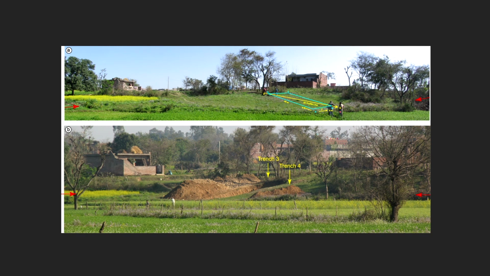Now here the issue that came up was that we wanted to do geological investigations by digging trenches. According to us, the fault probably passes through this area where the arrows have been marked.